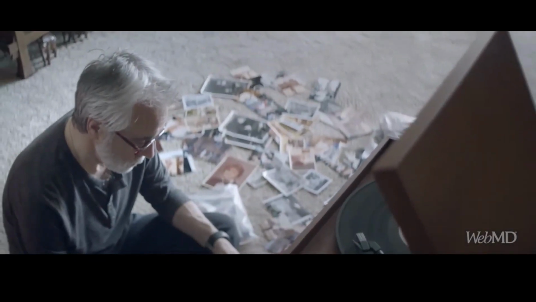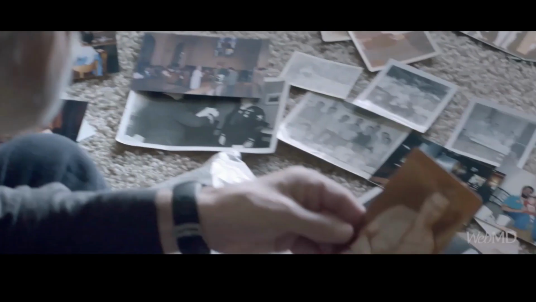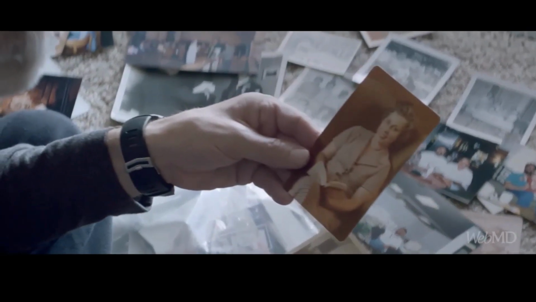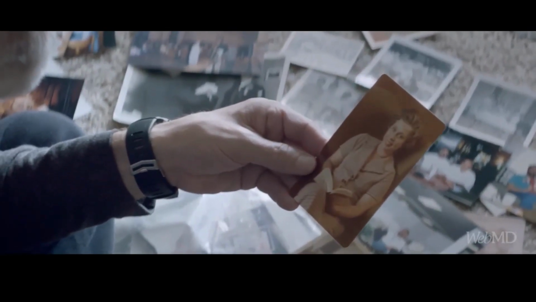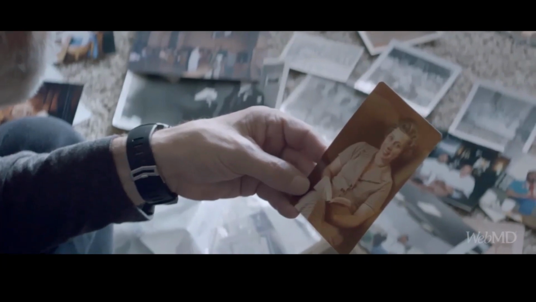I watched my mom go from this smart, vivacious woman, didn't do anything wrong in her life, and then she got Alzheimer's.